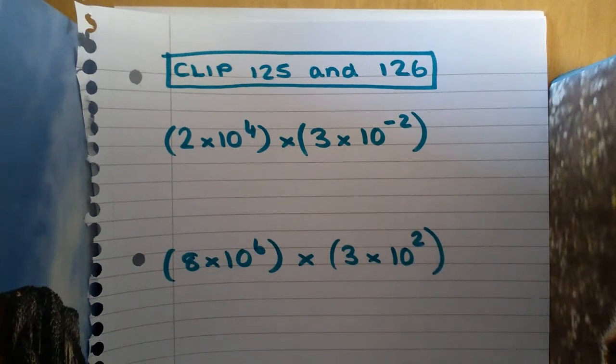Okay, so I'm going to look at clips 125 and 126, which is multiplying and dividing in standard form. A lot of the techniques you'll have already learnt before in the previous videos. That's why it's important to make sure you do these in order.